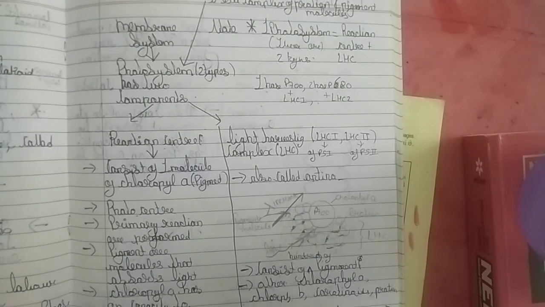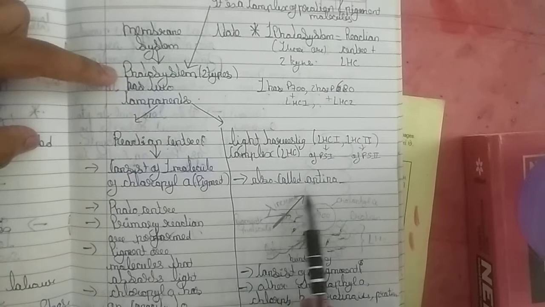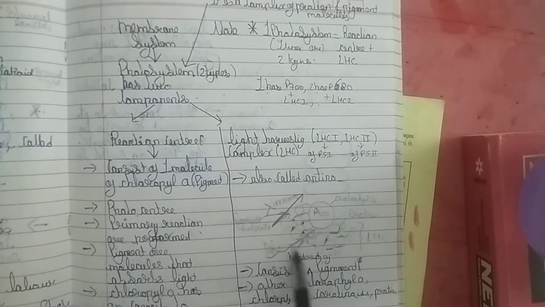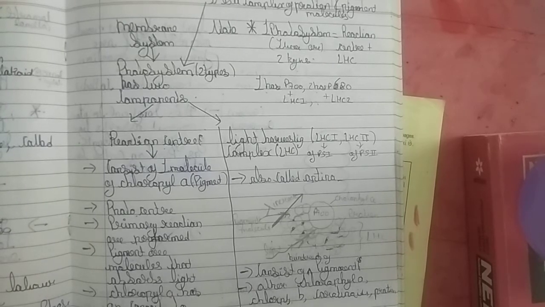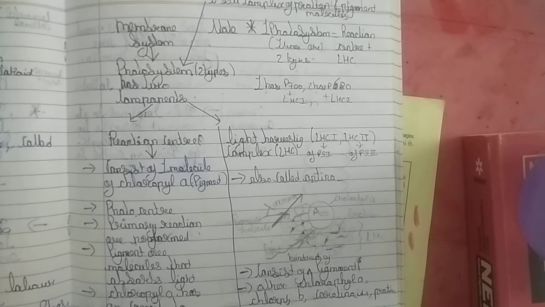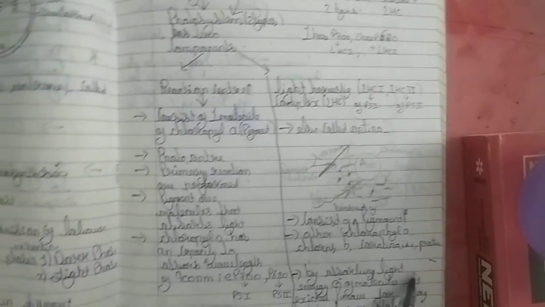What is the light harvesting complex? It is also called the antenna. It consists of hundreds of pigments other than chlorophyll A: chlorophyll B, carotenoids, and proteins, which absorb light.